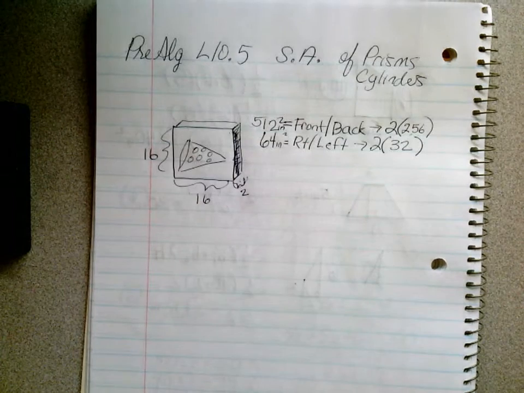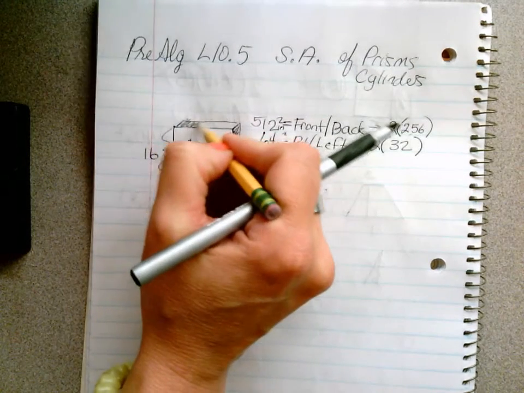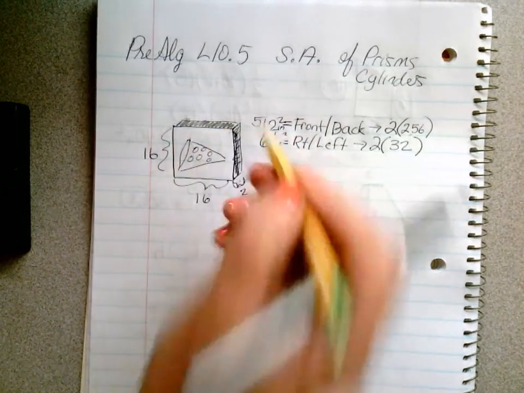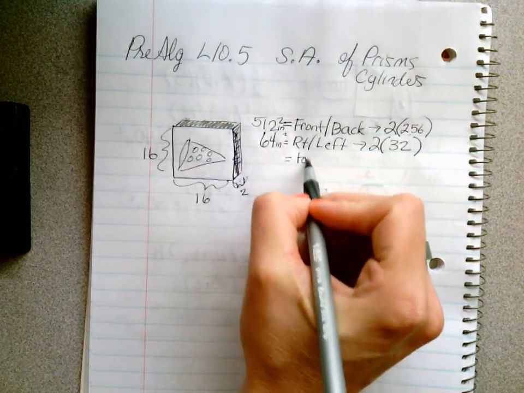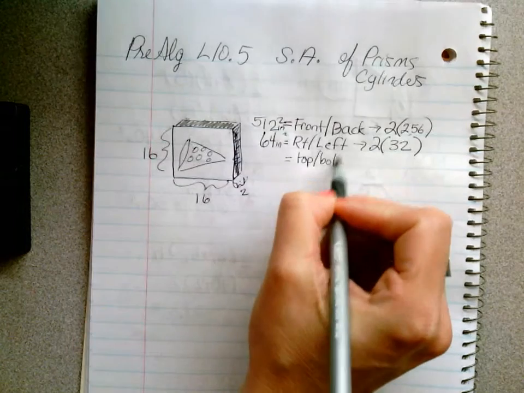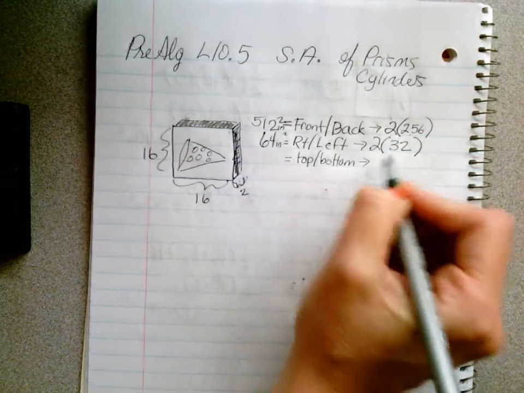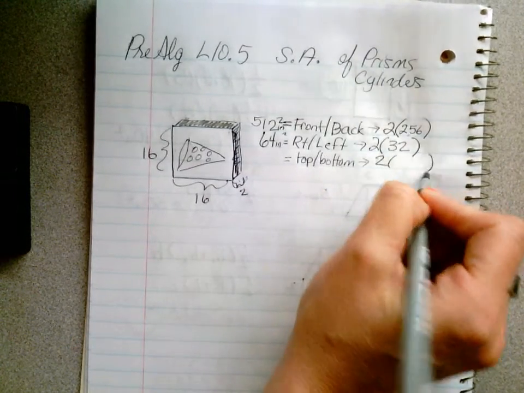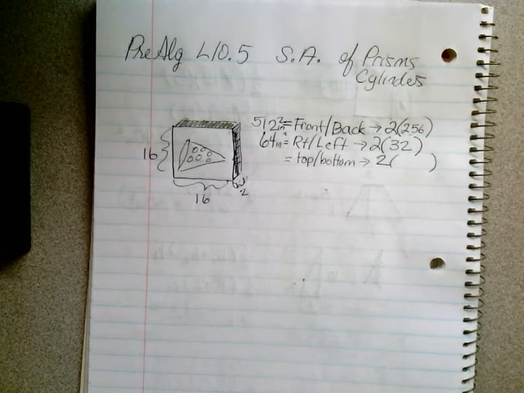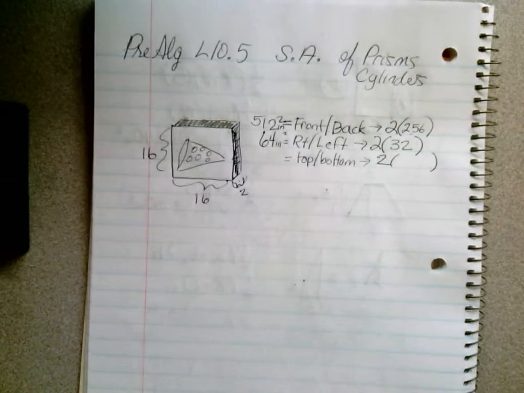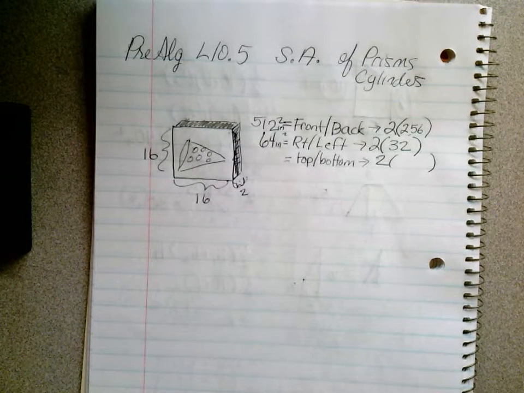The last thing we have to do would be, I did front, back, I did right, left. What do I have to do now? Top, bottom. And since there is a top and a bottom, and they are identical, whatever the area for one is going to get doubled. 16 times 2.